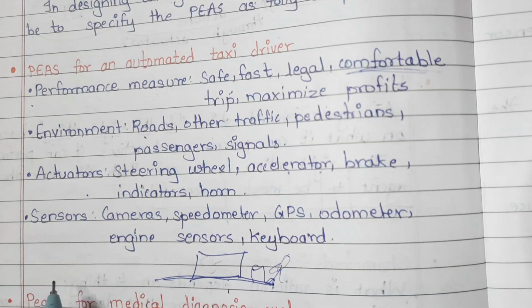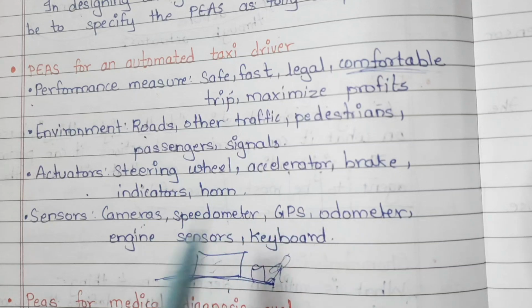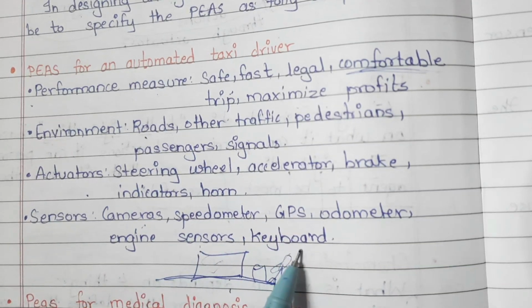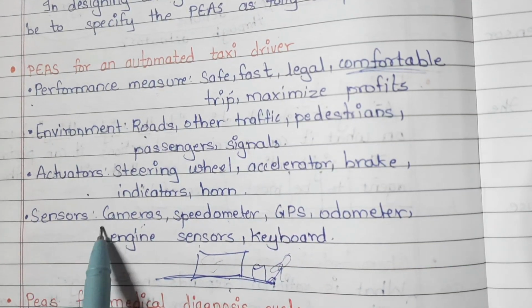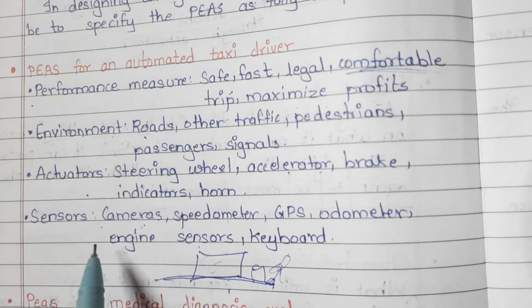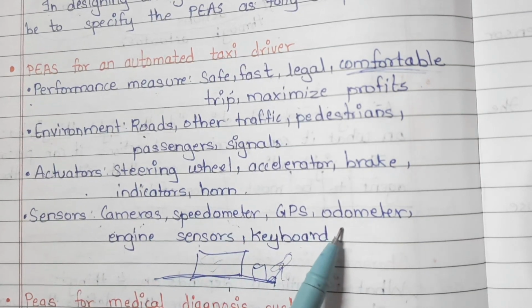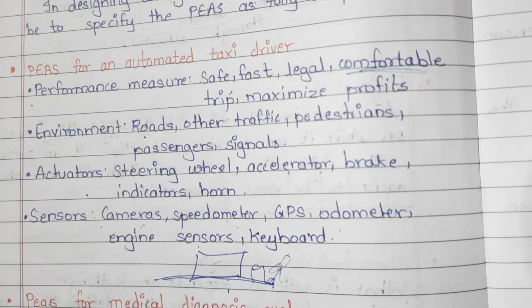What are the sensors in an automated taxi driver? Camera, speedometer, GPS, odometer, engine sensors, keyboard, etc. So the sensors are what can sense the information from the environment, which we have seen in the first or second video, that is what an agent does. The sensors sense the information from the environment. So which are the sensors? The camera, speedometer, GPS, odometer, engine sensors, keyboard, etc.